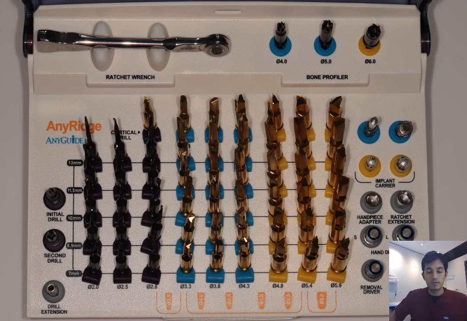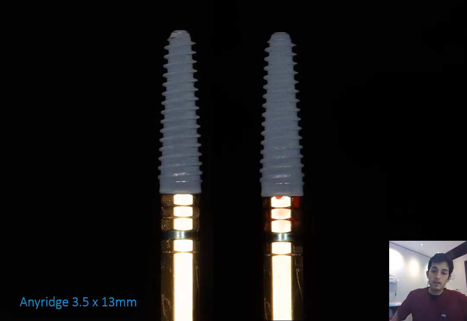So those of you watching this, even if you're not placing any Megagen implants, this is a great kit to use for guided surgery, having the sleeves built into the drills. You can see that in all the different things here. So regardless of the implant system you're using, you can adapt this kit into your workflow, and it works really well for that. So we create our osteotomy through the surgical guide.